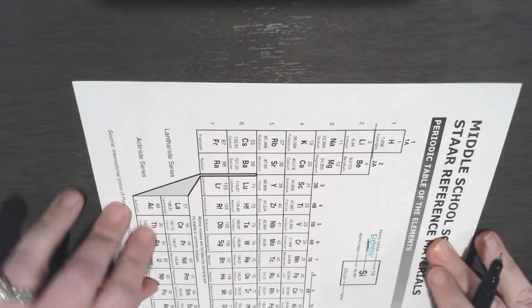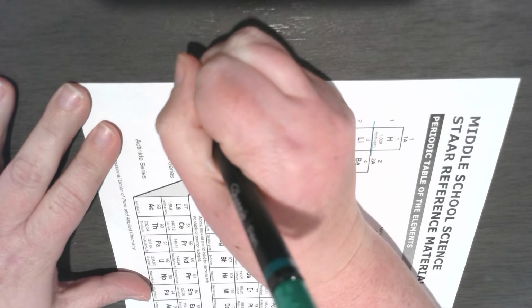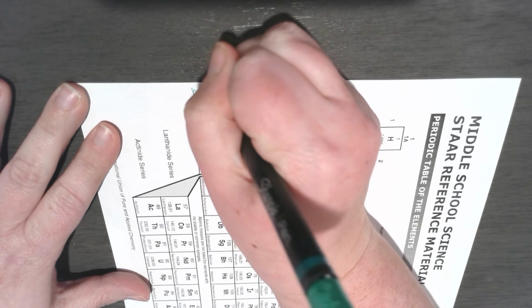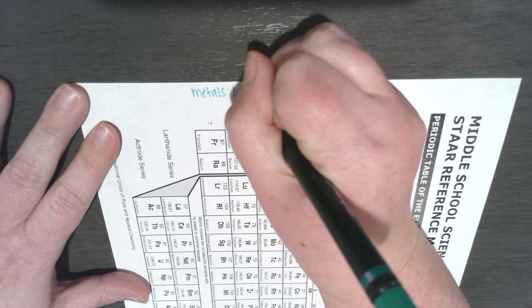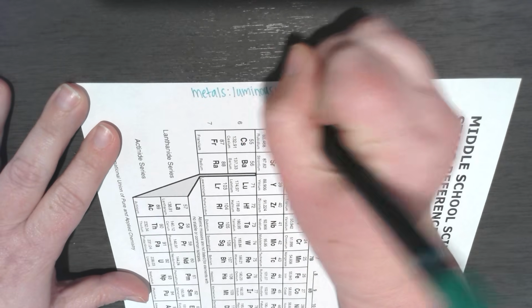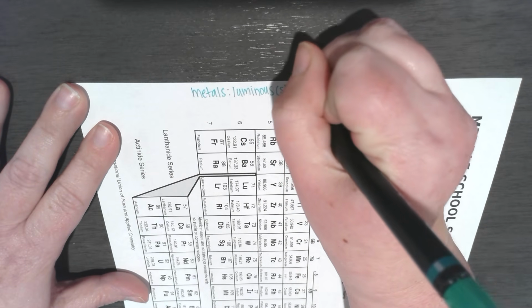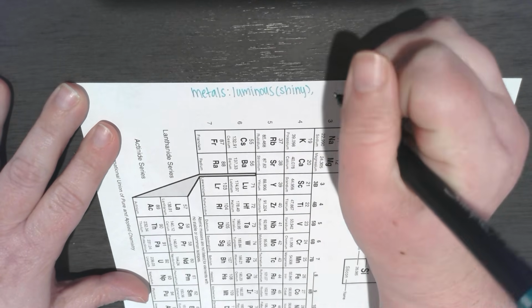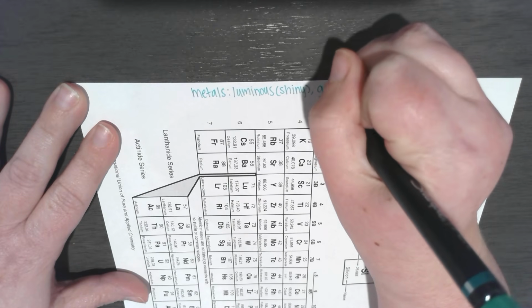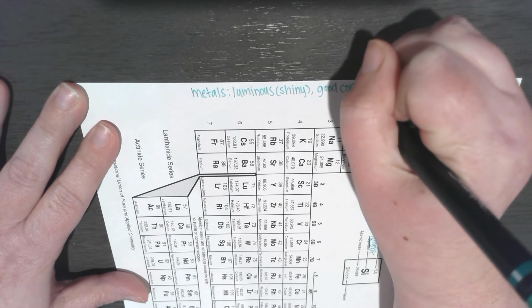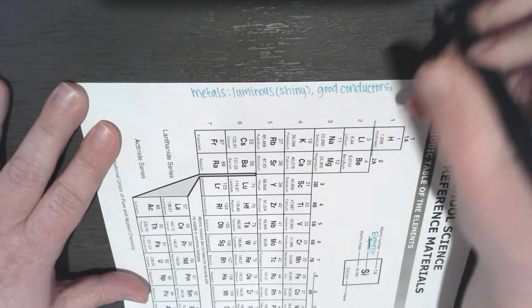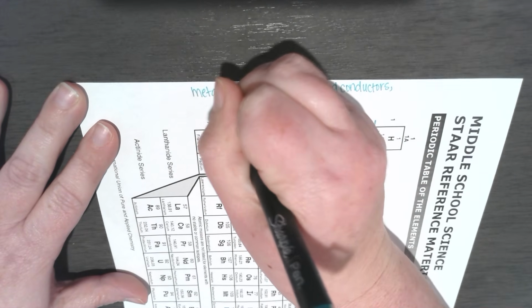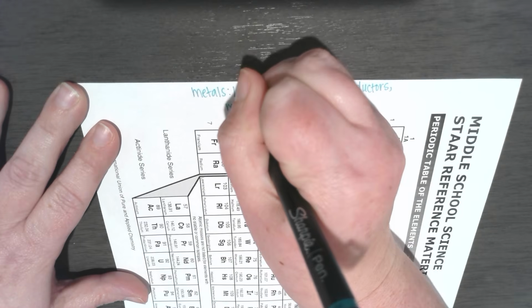We're going to turn our paper to the side and we're going to write the word metals. So on the left side of the periodic table, you find your metals. Metals are luminous, which means they are shiny. They are good conductors, which means energy passes through them easily. They are malleable, which means they can be hammered into sheets.